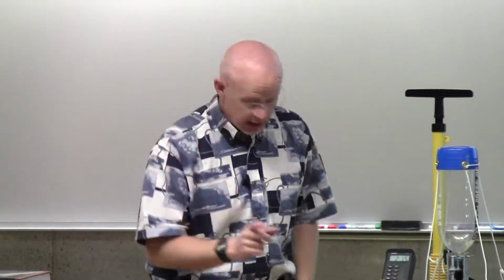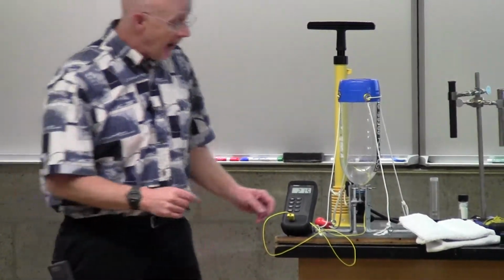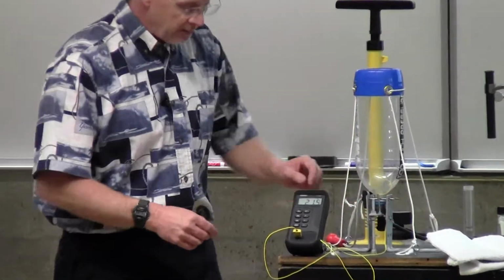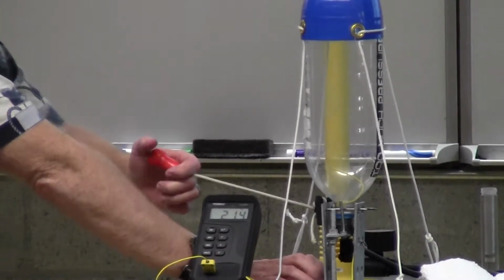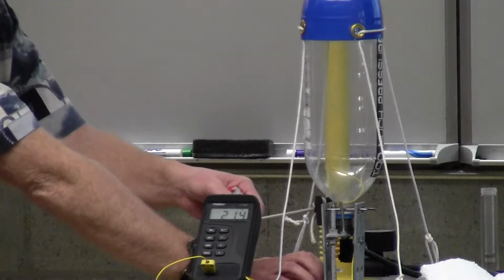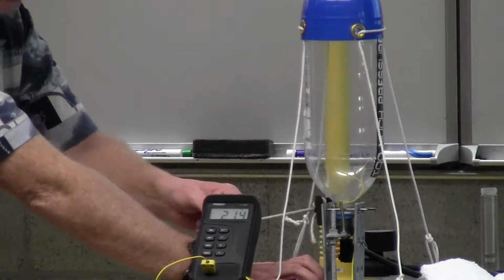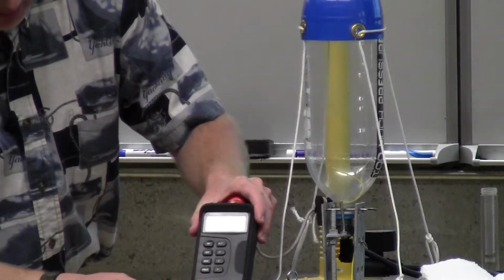So I waited long enough purposely to see the temperature. It's cooled down to about room temperature now, 21. But it's still under a lot of pressure. So if I pull the pin on here, I'm hoping it will expand. And in the process of expanding, keep an eye on the temperature. 21.4.